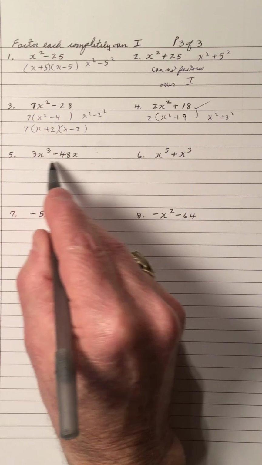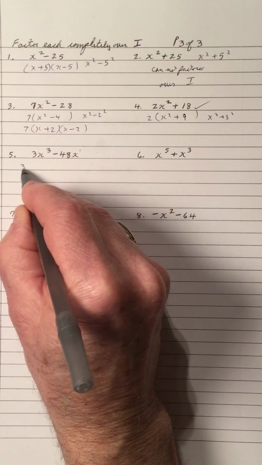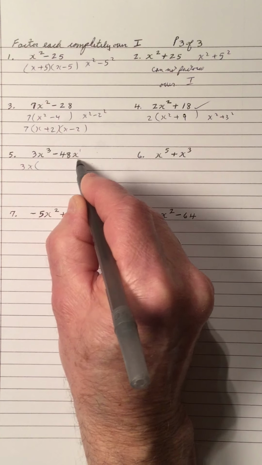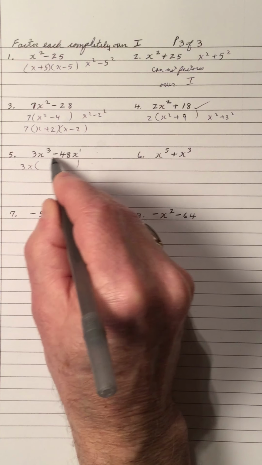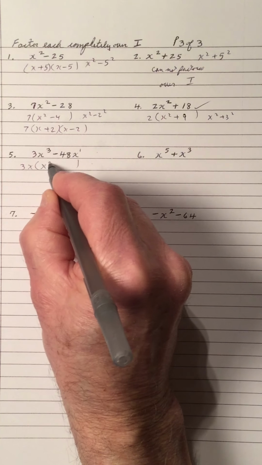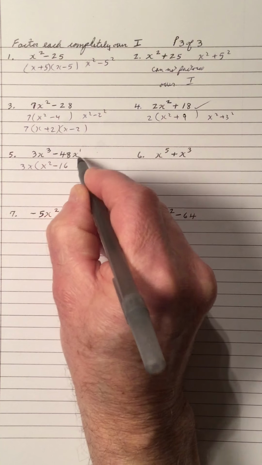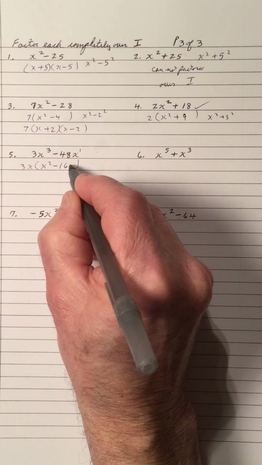Number 5, is it in descending order? 3 and 1, yes. We have to take out the 3 and we have to take out the x because the smallest exponent is common in the larger ones. 3x into 3x cubed is x squared. 3x into 48 is a negative 16. X divided into x is 1.